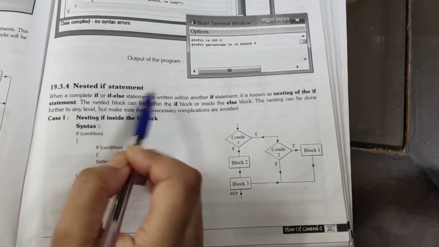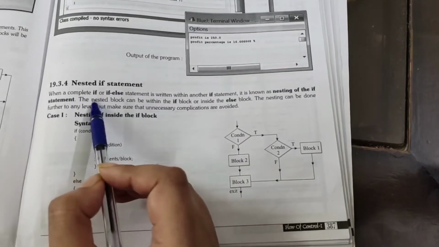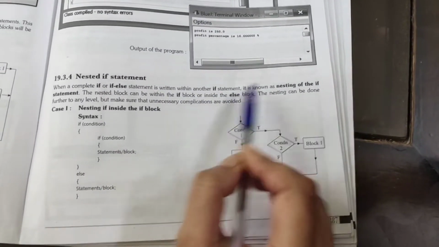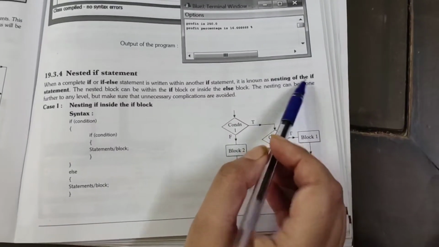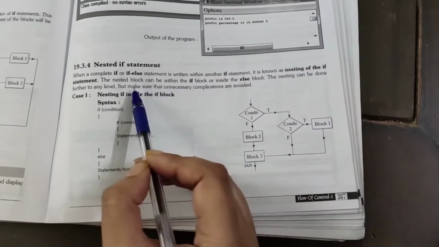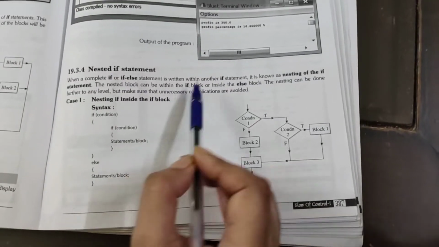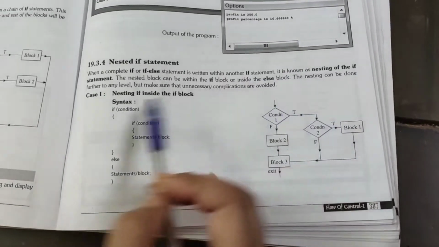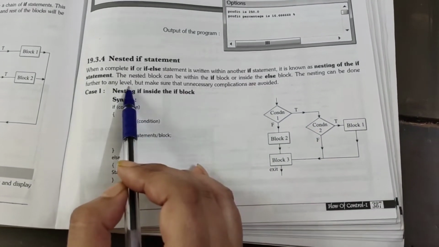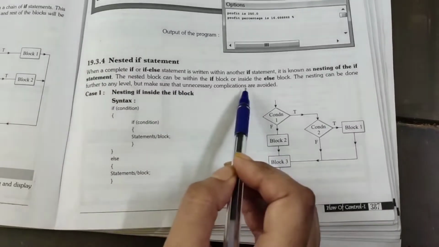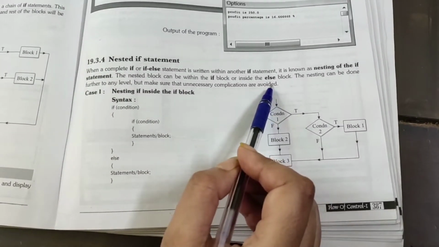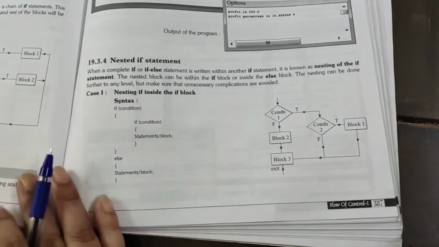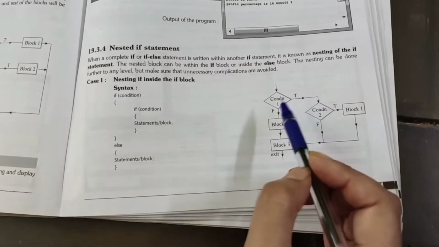Next statement we have is the nested if statement. When a complete if or if else statement is written within another if statement, that is called nesting of the if statement or nested if statement. The nested block can be written inside the if block or inside the else block. The nesting can be done further to any level, but make sure that unnecessary complications are avoided. Mostly whenever we are using nested if statements, it will create a bit of confusion for the user.